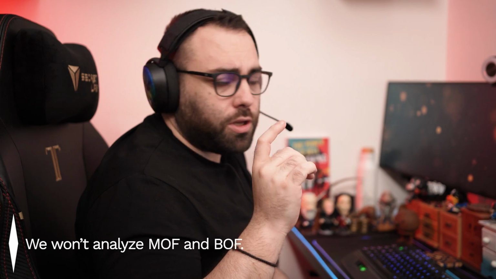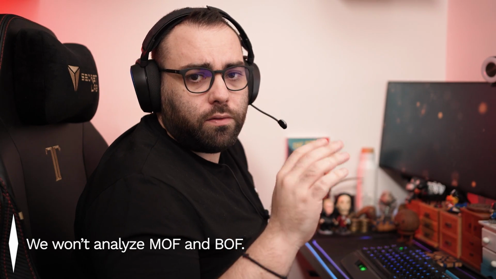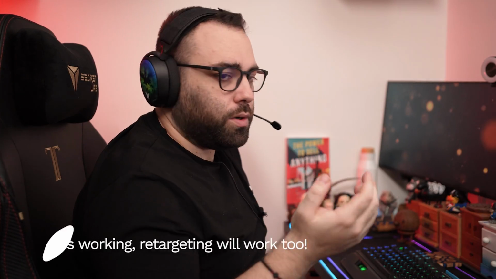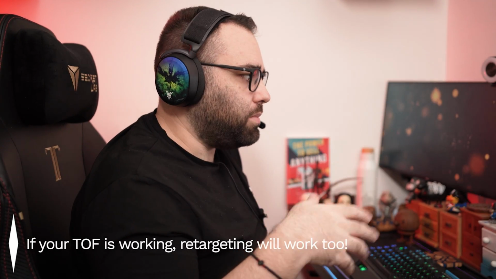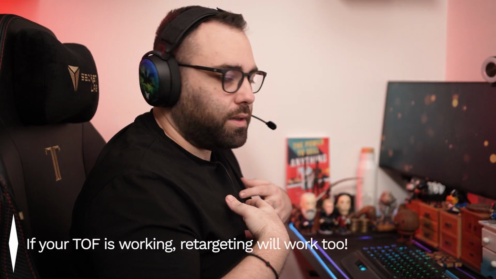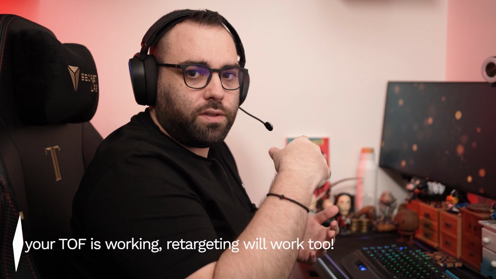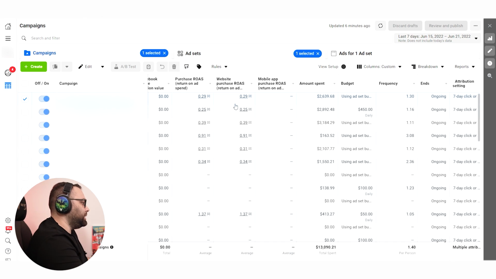Okay, so let's go. Let's start analyzing the different things that I see here. First of all, we're not going to analyze middle of funnel and bottom of funnel at all. It is just retargeting. If top of funnel is working, retargeting is going to work. This is not something that you analyze when you first enter an ad account. This is a problem that you're going to solve second and third. Let's start seeing some of the campaigns over here.